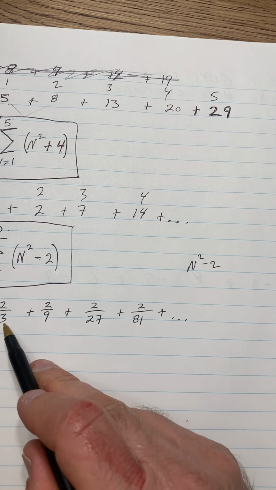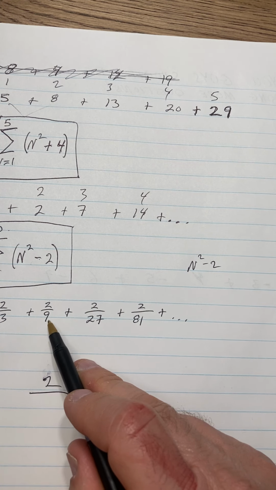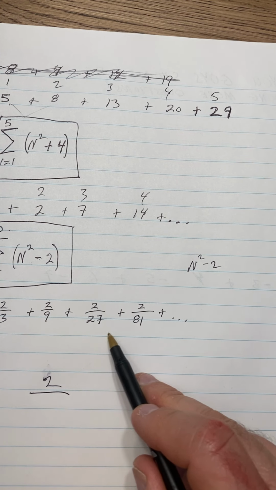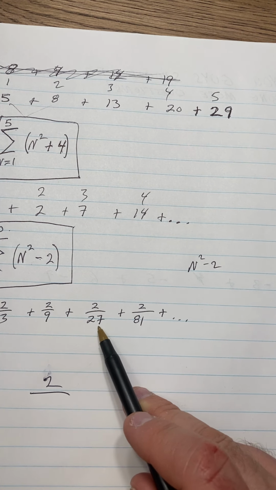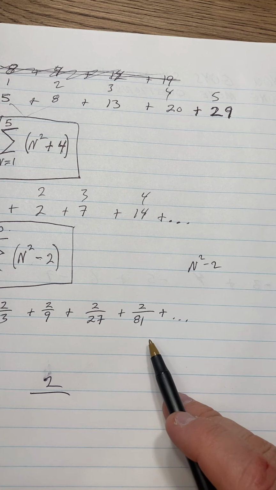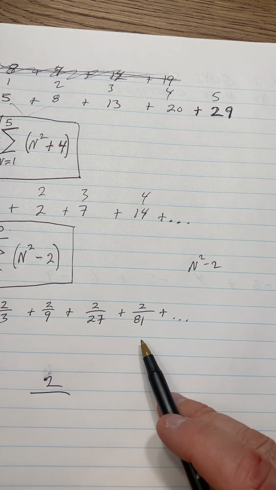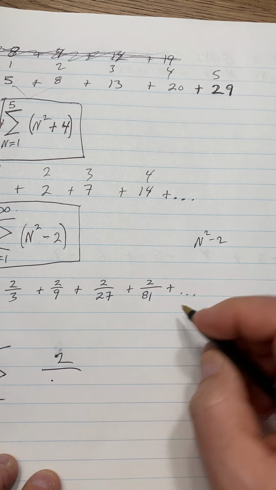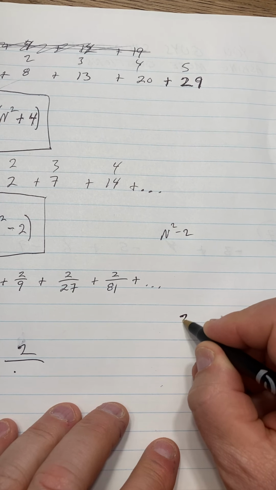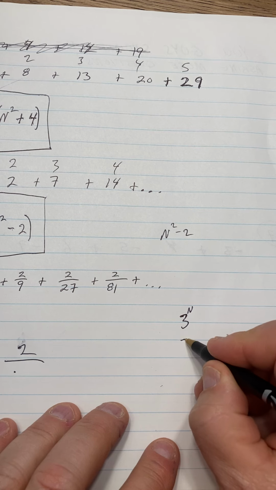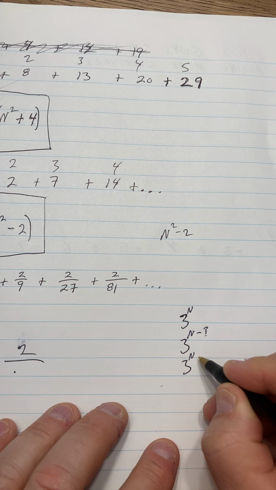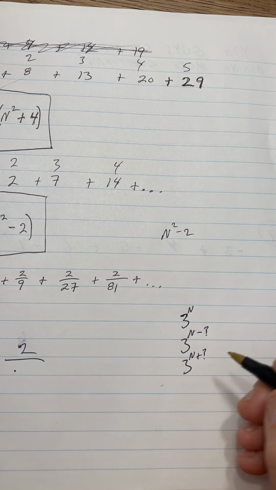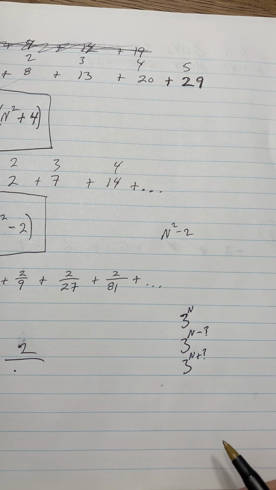The bottom number, we're adding 6, adding 21, ooh, that doesn't work. 3 times 3 is 9, times 3 is 27, times 3, times 3. We're not adding 3, we're multiplying by 3. So it's 3 to the power of n, or 3 to the power of n minus something, or 3 to the power of n plus something. It's going to be one of those. I don't know which one.